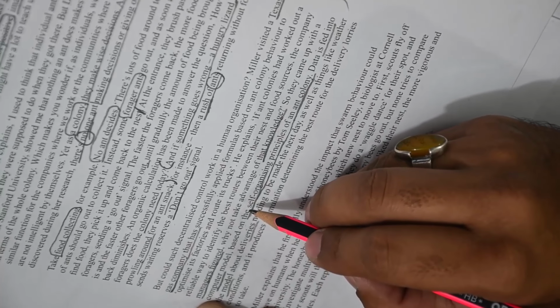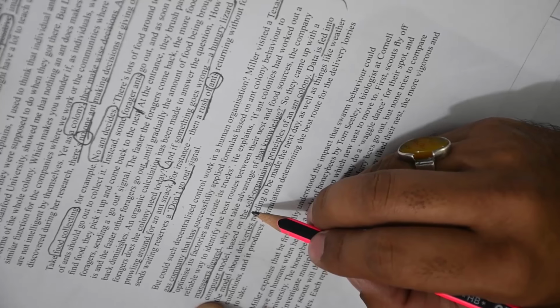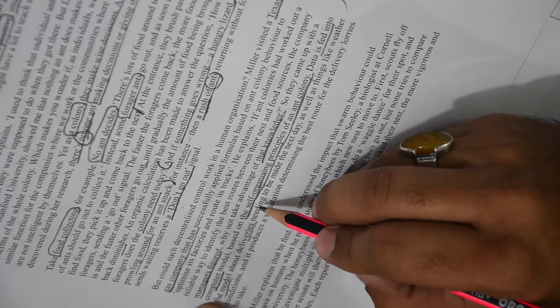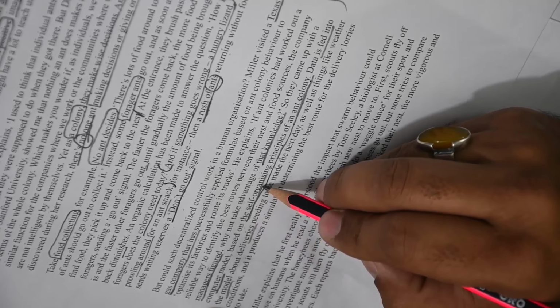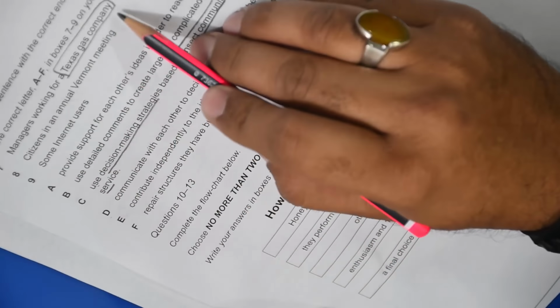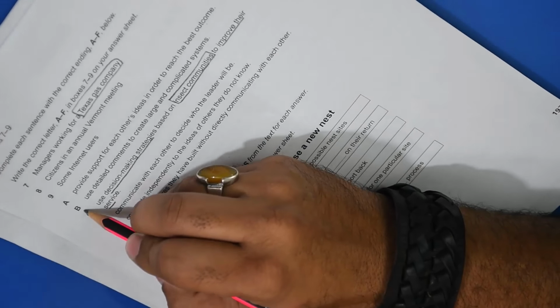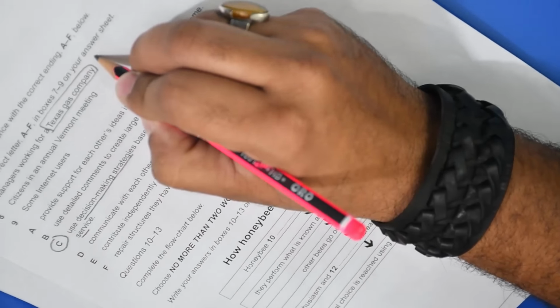The data is fed into the computer and all that. So managers working for a Texas Gas Company actually use decision making, and for decision making they are using the words self-organizing principles. Clear? Okay, yes. Now we go on. So managers working for Texas Gas Company use decision-making strategies based on insects and all that. This is taken. So for question number 7, C is the answer.